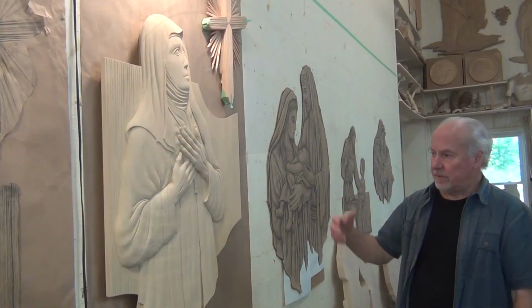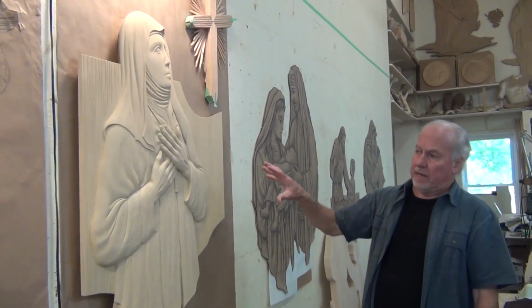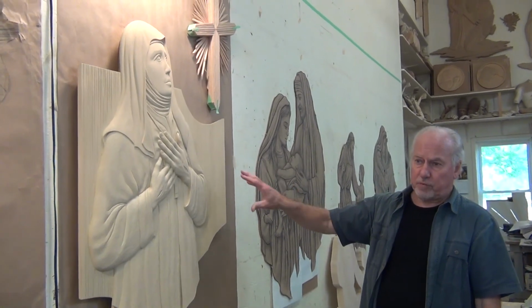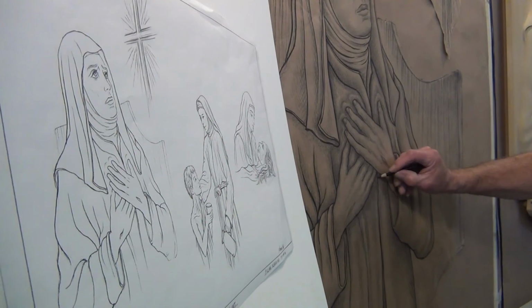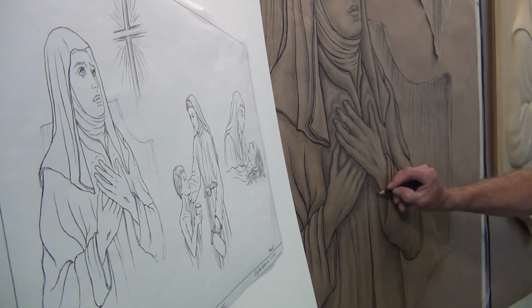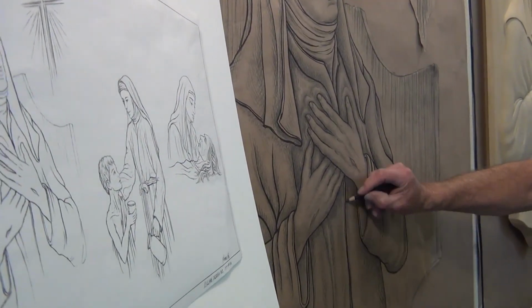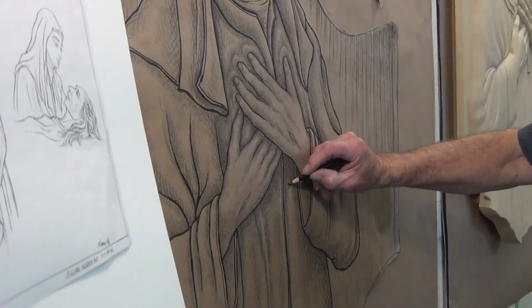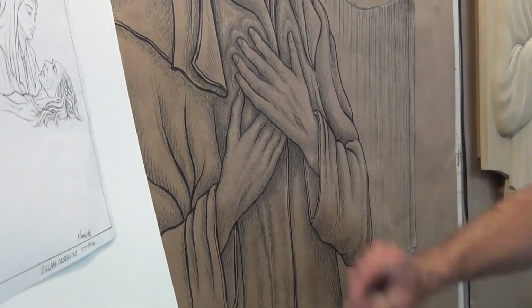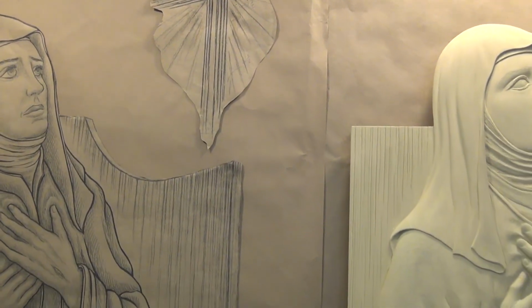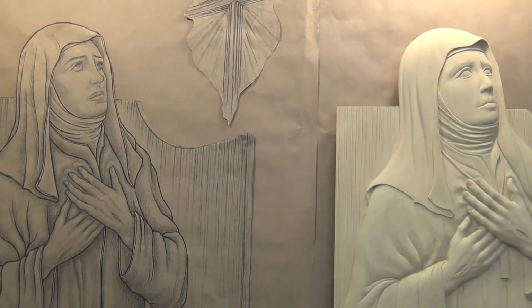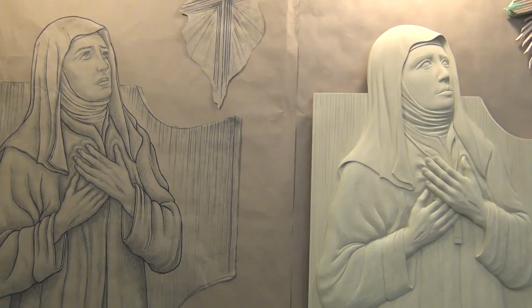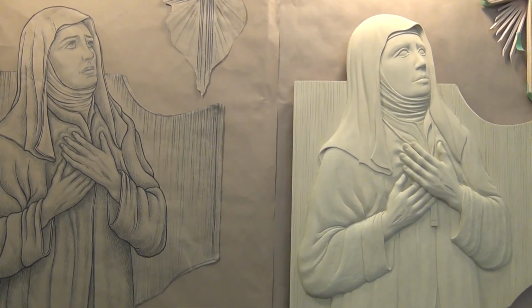So in summary, to arrive at this finished product carved in wood, you start first with a concept sketch. The concept sketch, once it's approved, is enlarged to a full-scale cartoon, and that cartoon then gets transcribed onto the wood, and from that sketch the final product three-dimensionally is arrived at.